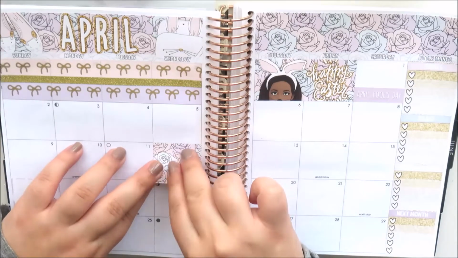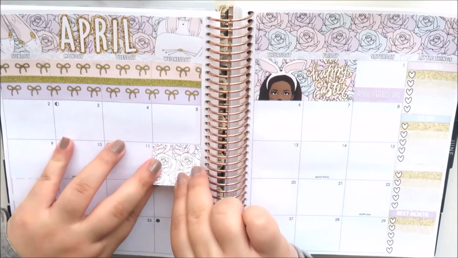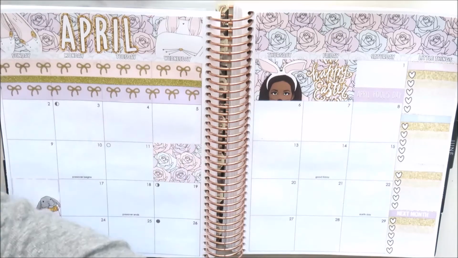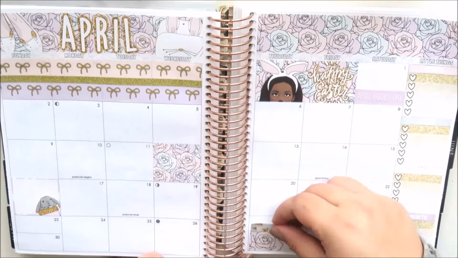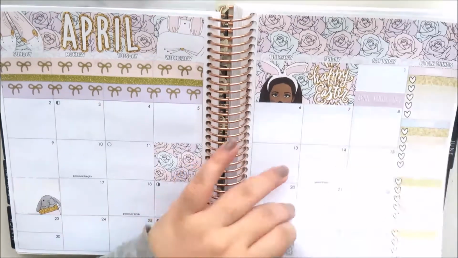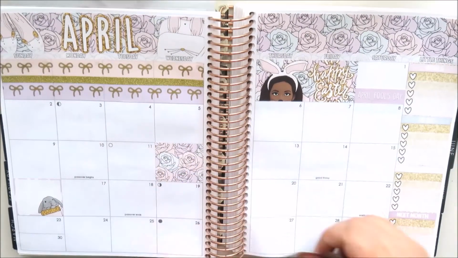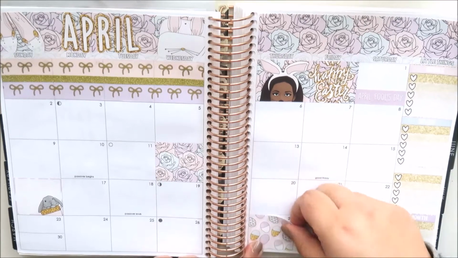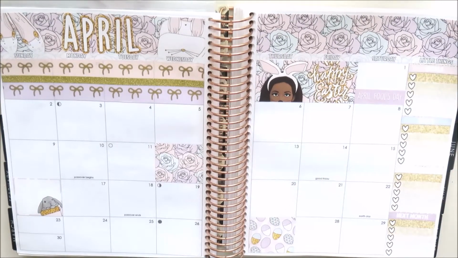And now I'm taking the half boxes, so the full boxes. I took the little full box with the little bunny on it and popped that on the 16th for Easter Sunday, and then I'm just popping these other full boxes on days where I don't really have much on, or I didn't really have an event at the time.